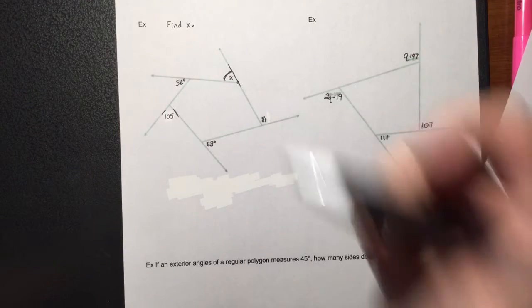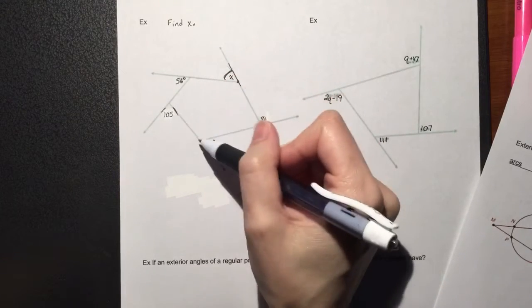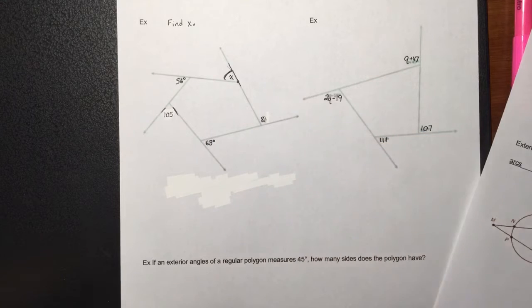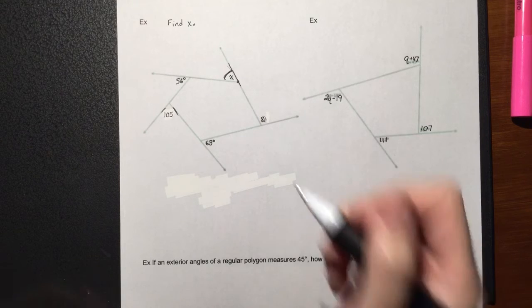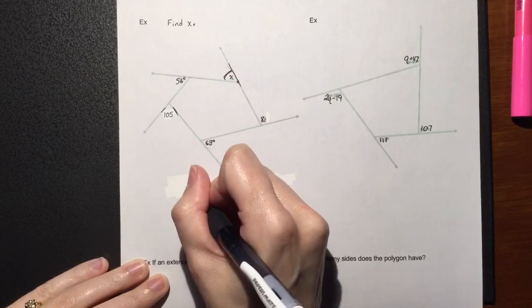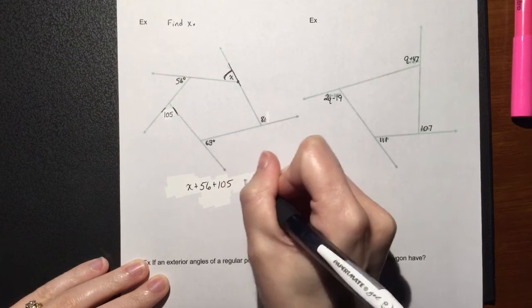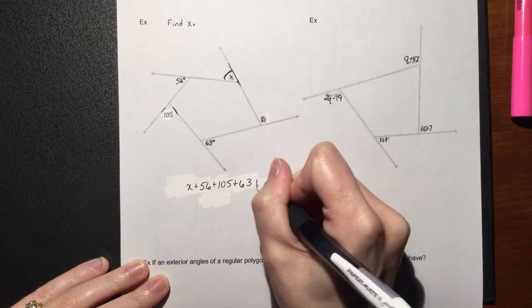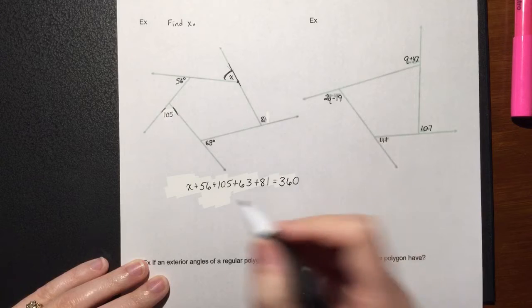We've got exterior angles. We know they're exterior angles because they've extended the same side on every angle. So if we look at our rules for our interior angles, they tell us that the exterior angles are going to add up to be 360 degrees. So that means we're going to take the angle x plus the 56 degrees plus the 105 degrees plus 63 plus 81, and all of those angles are going to add up to be 360 degrees.